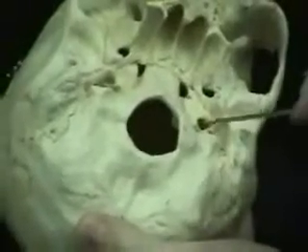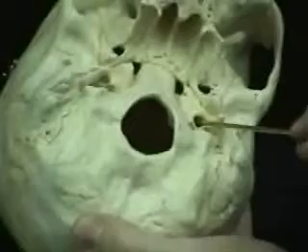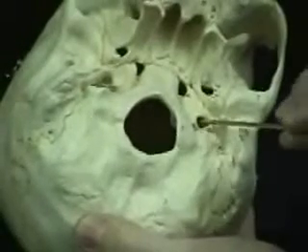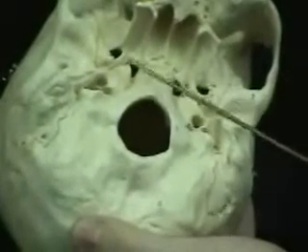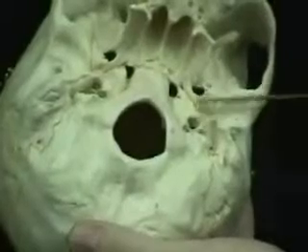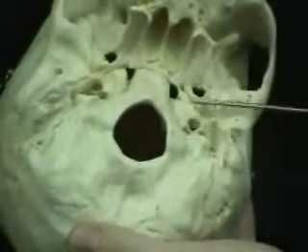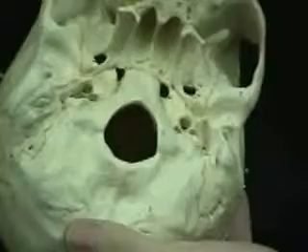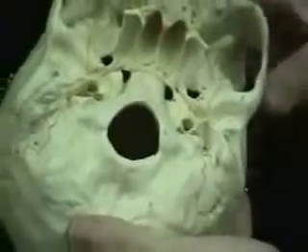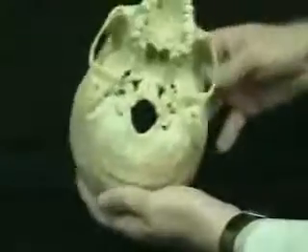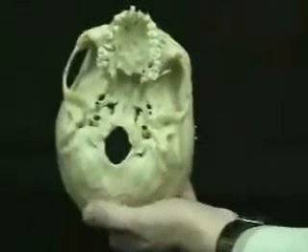Now the carotid canal is not a foramen, it is a canal. It goes into the bone and then it turns and it travels in a medial direction in the bone. That cannot be seen on these plastic skulls. You need a real skull to be able to see that carotid canal. So let's switch out and take a look at the inferior view of a real skull.